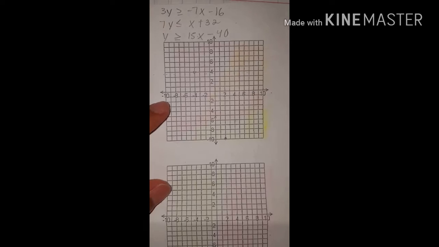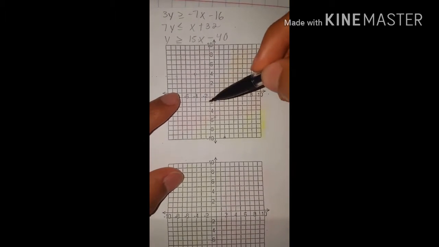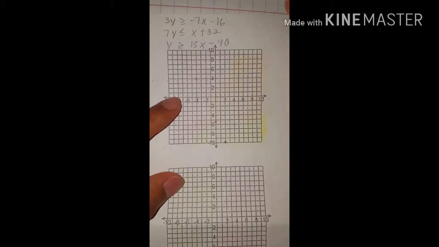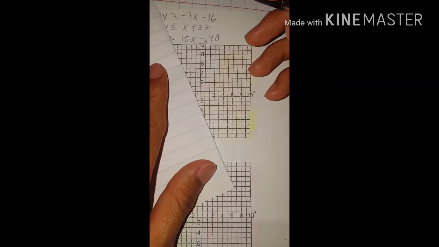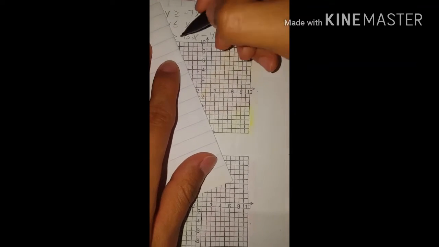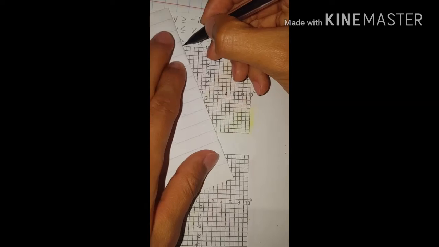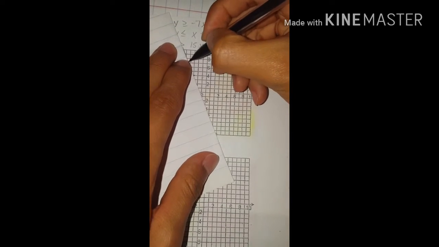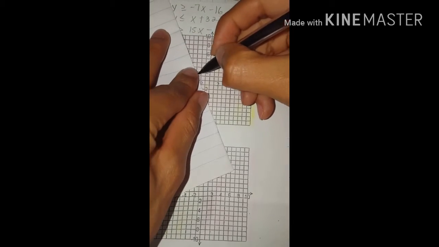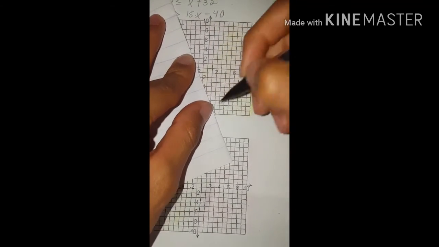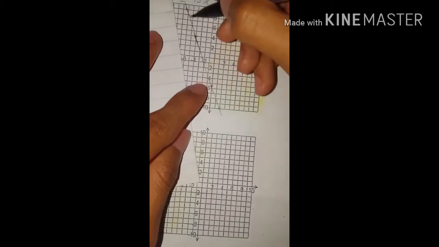Alright, guys, so you have your three points plugged in. So what you wanna do is get your ruler, and since I don't have one, I use my paper. Then align the ruler to the 3 points and trace a line. This is not really accurate, but I'm trying my best.